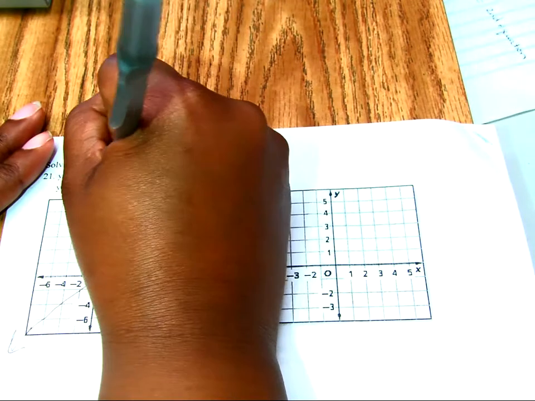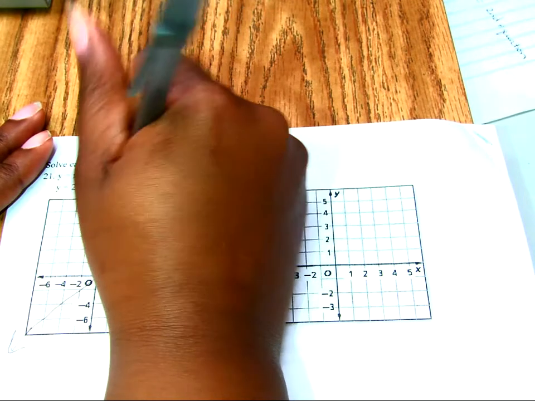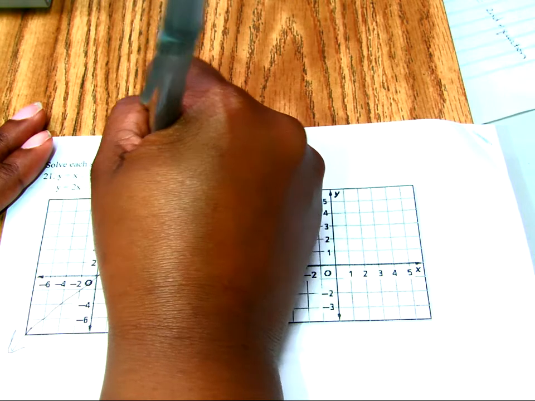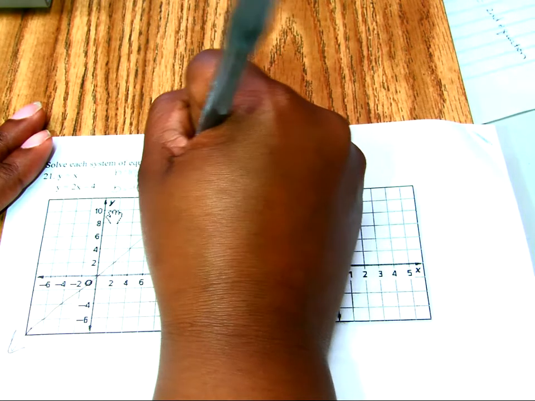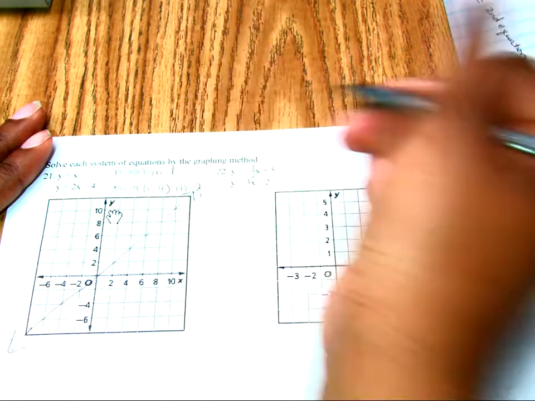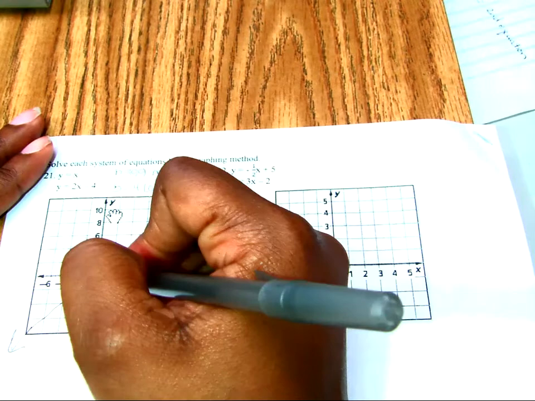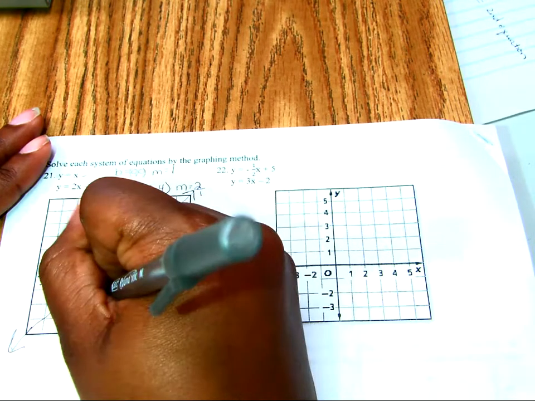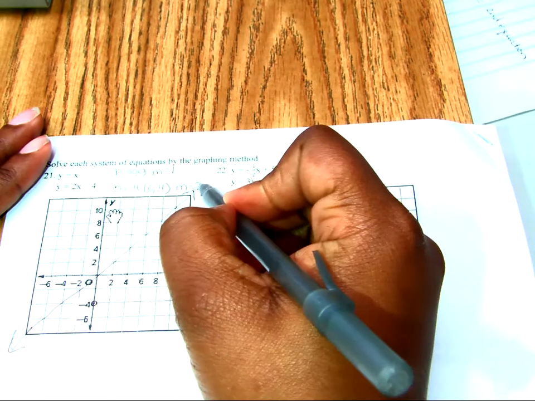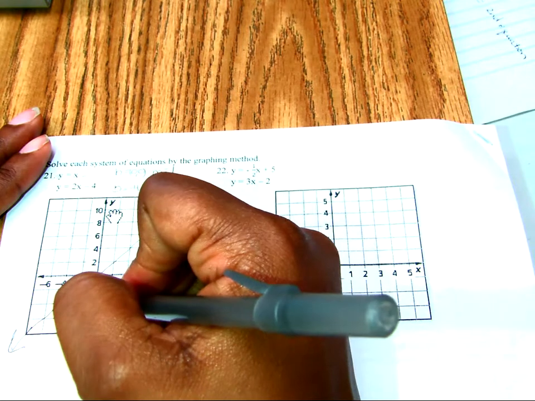Anyways, my B for the second problem is -4, so 0, comma, -4. And my M is 2, so that's going to be 2 over 1. So I'm starting at 0, -4. And I'm moving up 2 over 1. So remember, each line is 2. So I got to move halfway to go 1.